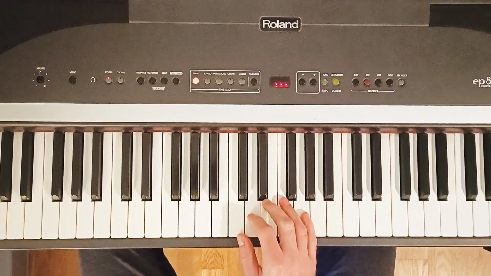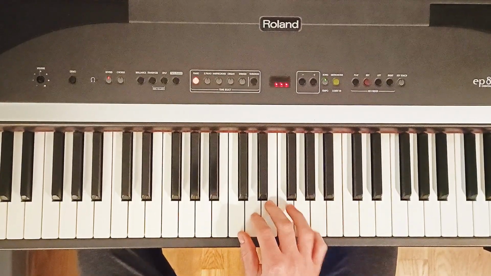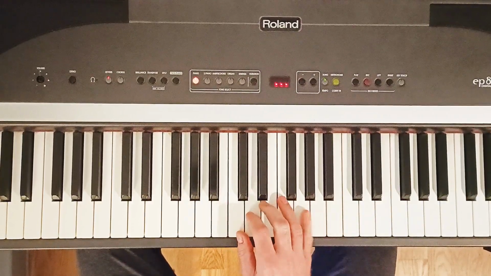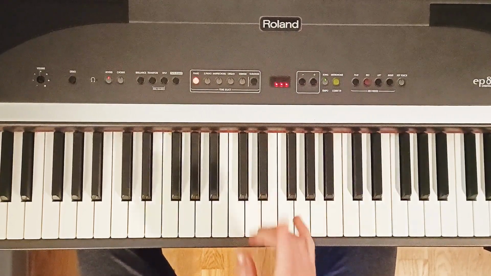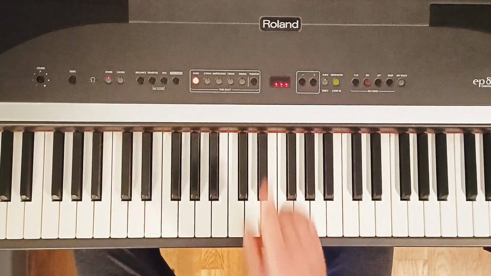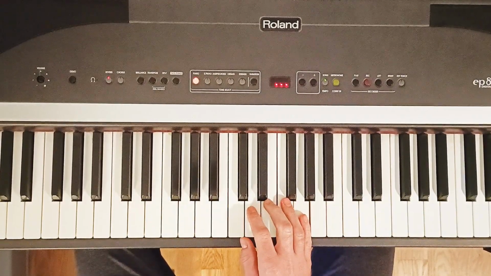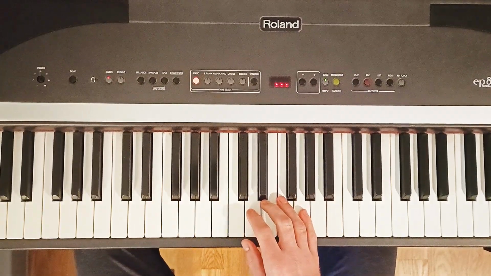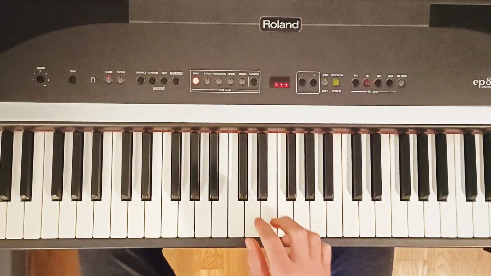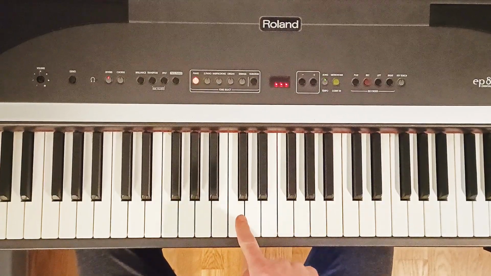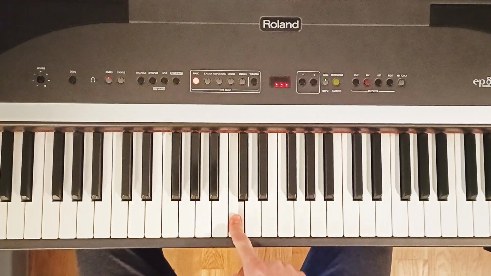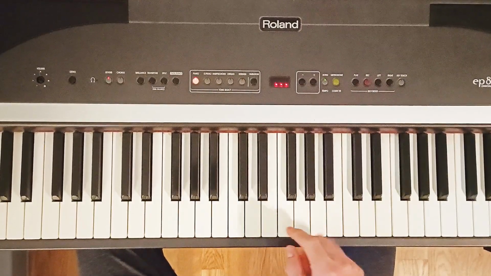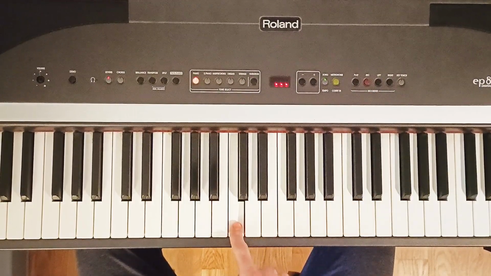Okay, so if we only know those note names, C, D, and E, then we can only play that song in the key of C. Because those are the note names, those are the letters. And the letters don't change. The letters always stay the same. This is always C right here, and this is middle C also on my keyboard. This is a C. But if we're in the key of C, then this is the 1.